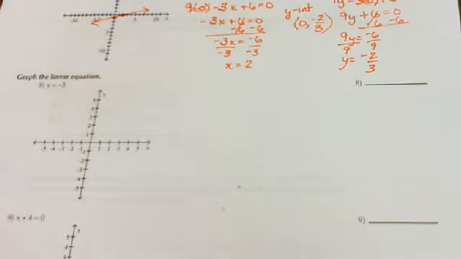However, if you've memorized some things, it'll make your life a little bit simpler. You need to memorize that x equals a number is going to be a vertical line, which means it has an undefined slope.